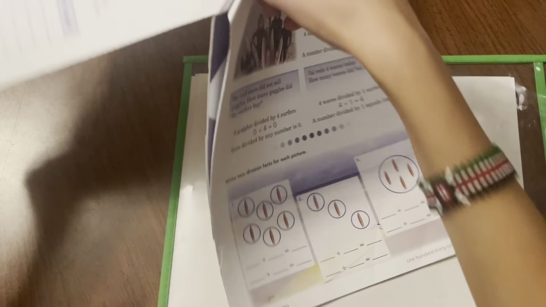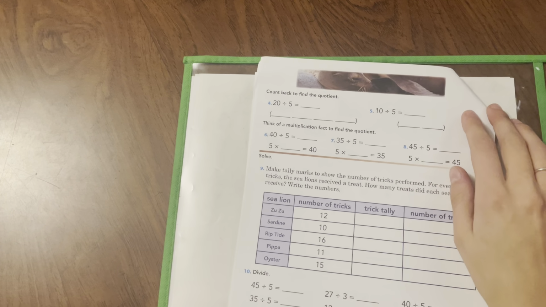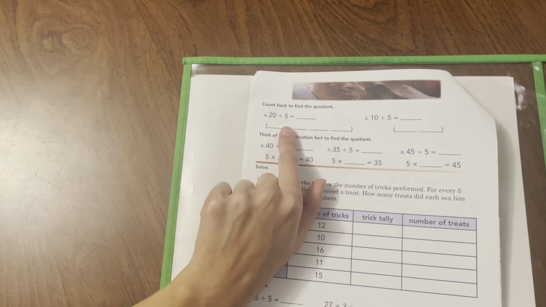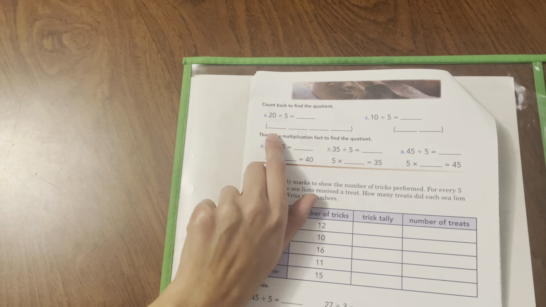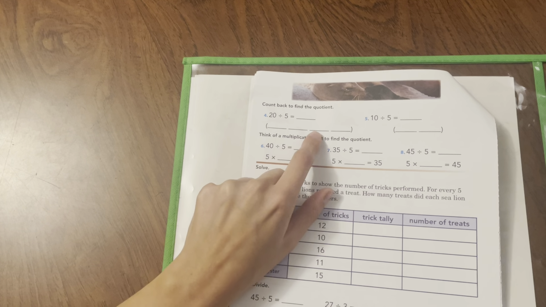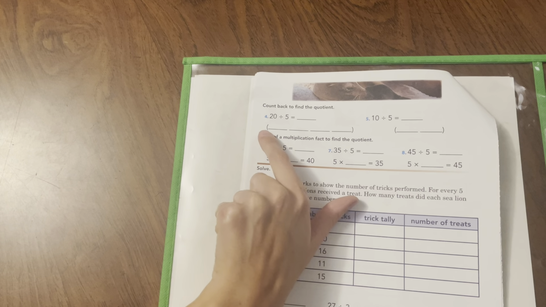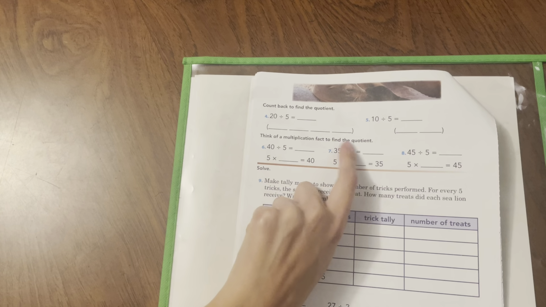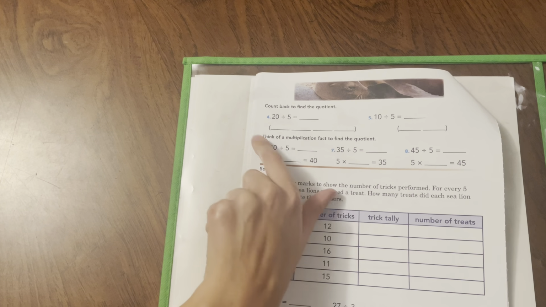All right? Here on the back, I want to change a little bit of the instructions. It says count back to find the quotient. I don't want you to count back. I want you to skip count. So 20 divided by 5, how would you skip count? 5, 10, 15, 20, and then circle your answer, 20. And then you're going to see how many times you skip counted. You skip counted 4 times, right? 1, 2, 3, 4. So your answer is 4.